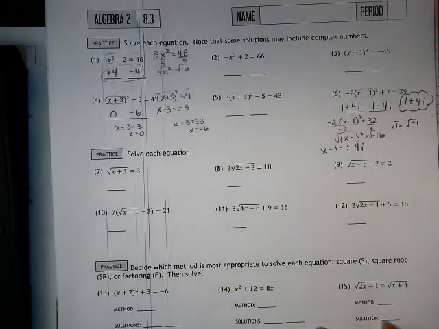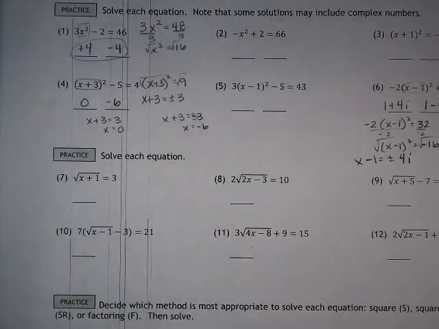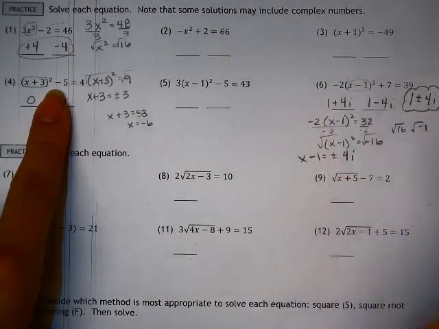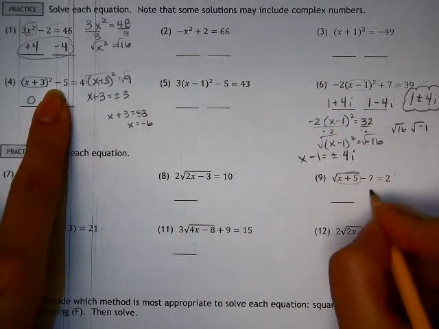We can kind of see all these in the same video. It's a little bit larger too. So let's look at number 9. Number 9 is so similar to these guys here in that we really just want to get this guy isolated first. So I'm just going to move the 7 over.